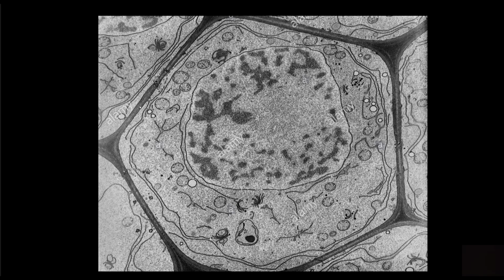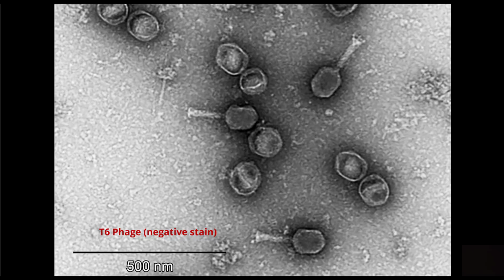I told you that we cut with a diamond knife, and you know if you have a good prep if you don't see any cut marks or striations throughout, introduced when you made the cut with the diamond knife. So if there are no imperfections, then that's really nice, and whoever did this, that's beautiful. That is just amazing. Here's the T6 phage.